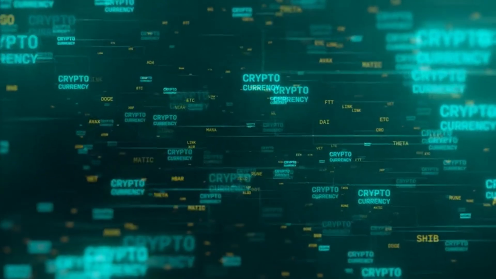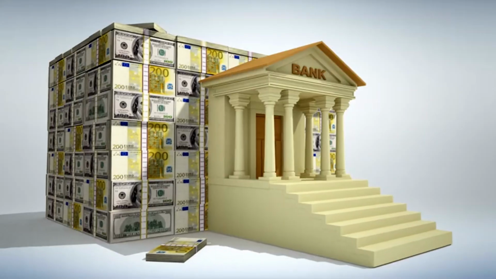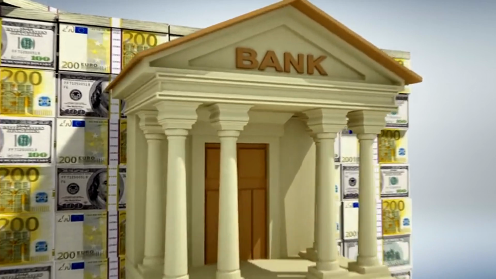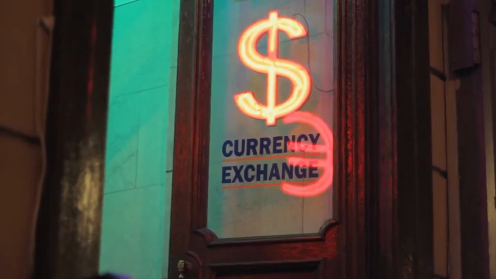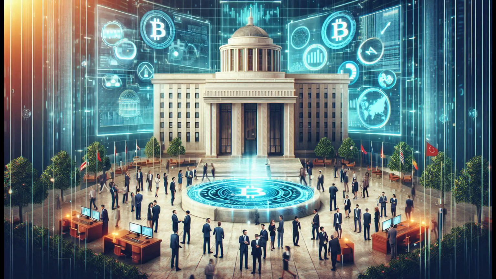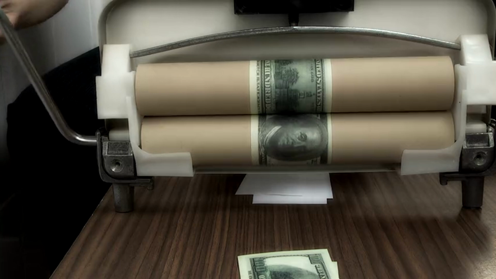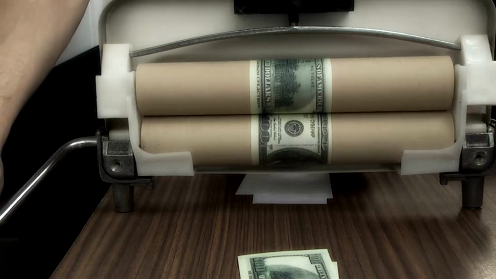Some hail crypto as the future of finance. Others call it speculative, volatile, and unregulated. Still, it challenges traditional ideas of money and raises powerful questions. Do we need banks? Who controls currency? Can money be purely digital? Governments are responding with CBDCs, central bank digital currencies, to combine the benefits of crypto with state control. The money of the future may not be printed, it may be coded.